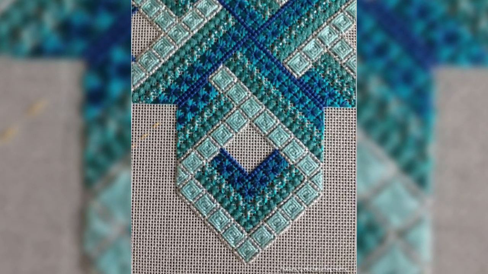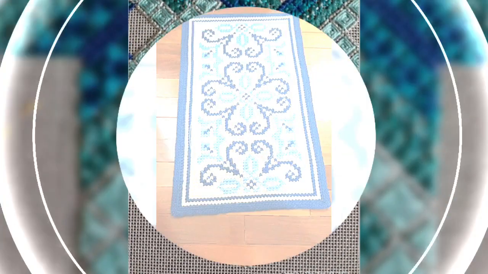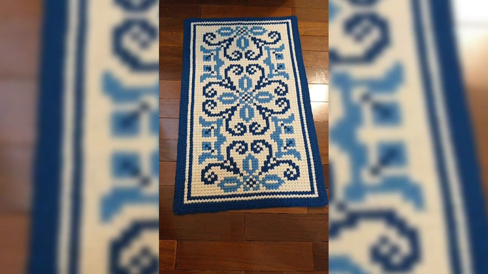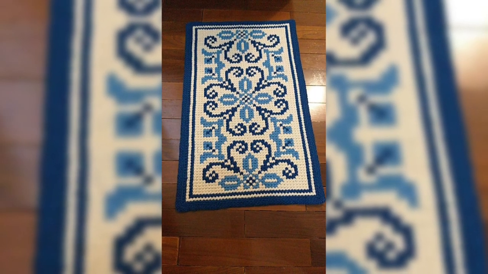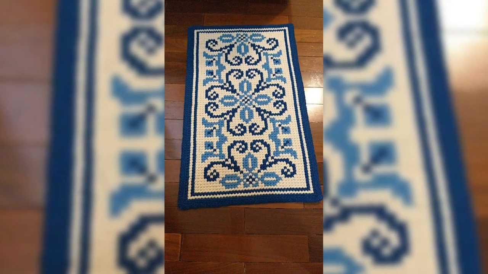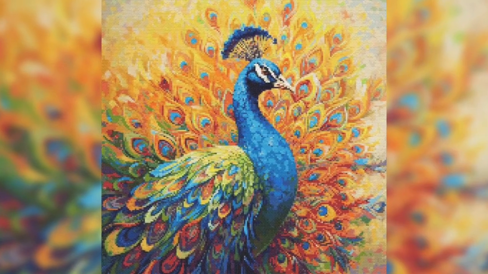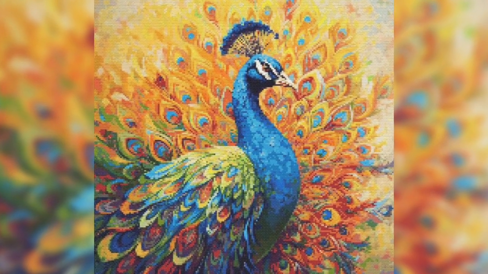Apply PVA glue on the back of the cross stitch by cutting the fabric, and also apply it in the frame, or just frame it from the market, or just buy some photo frame and detach the photo and place the cross stitch.